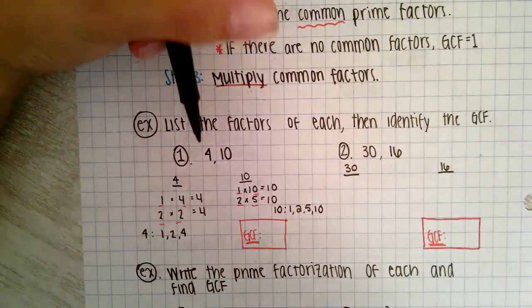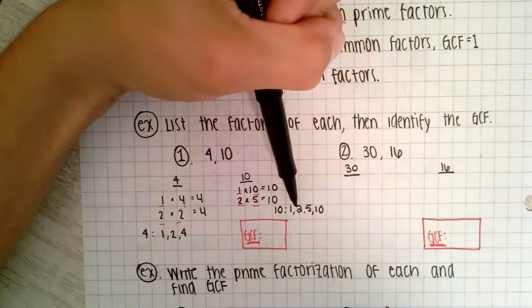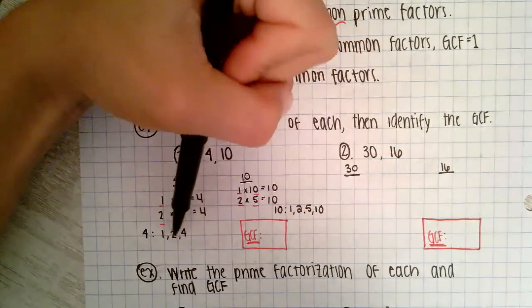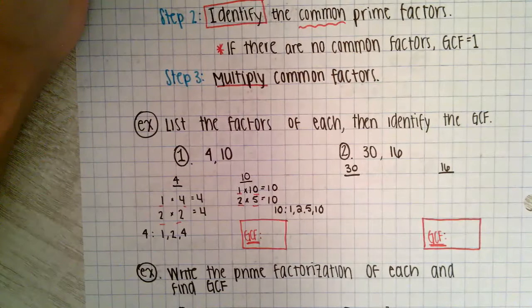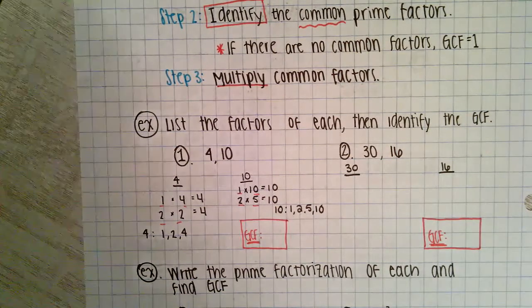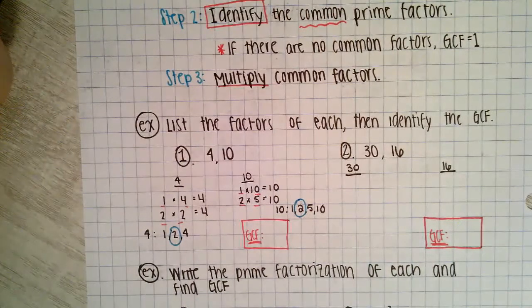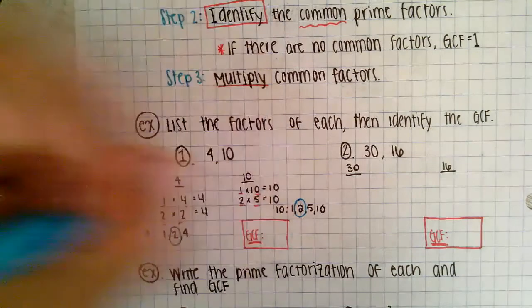What I'm going to do now is I have my factors of 4 and my factors of 10. You're going to look and see what is the biggest one that they have in common. It's going to be 2. They both have a 2 right here. 2 is their greatest common factor.